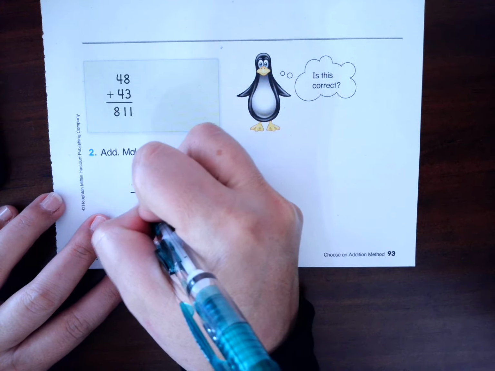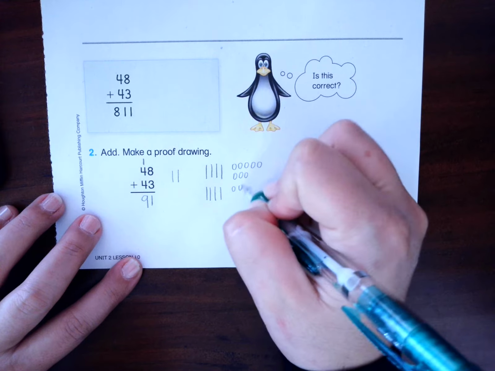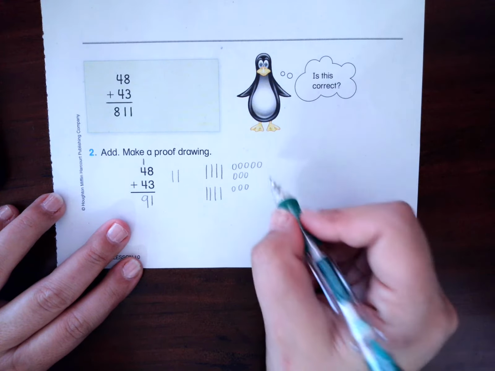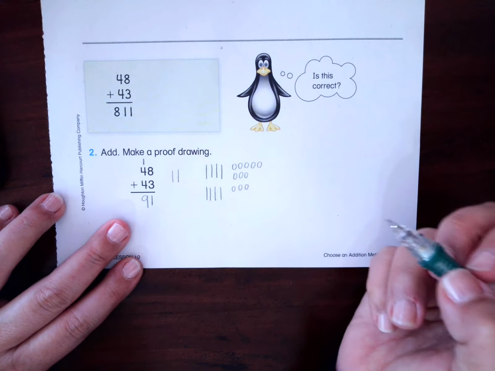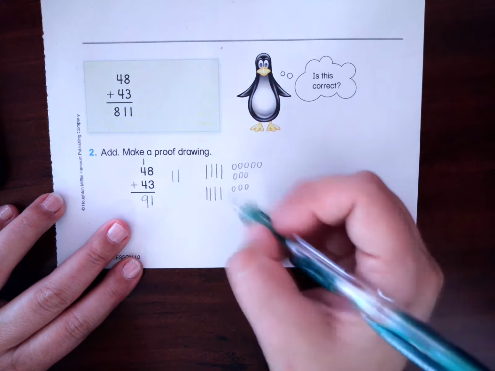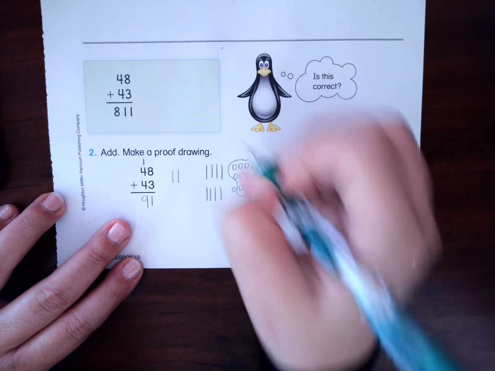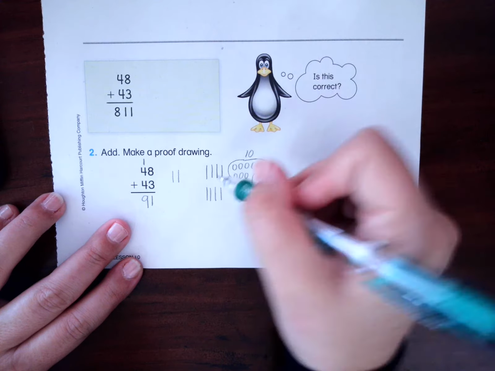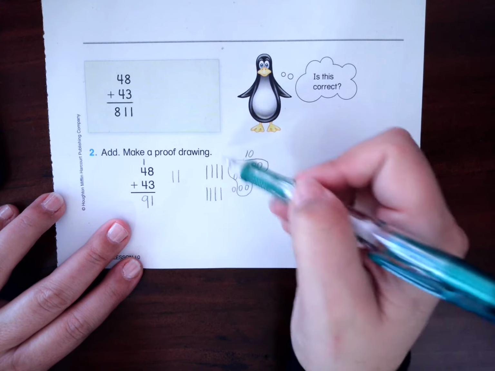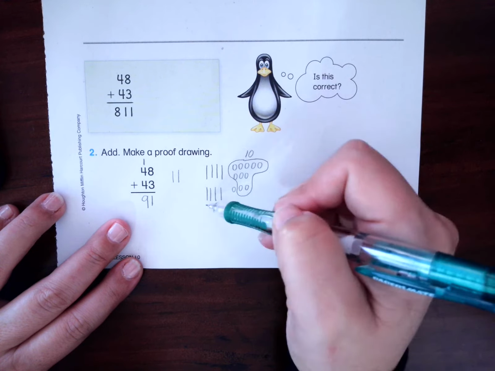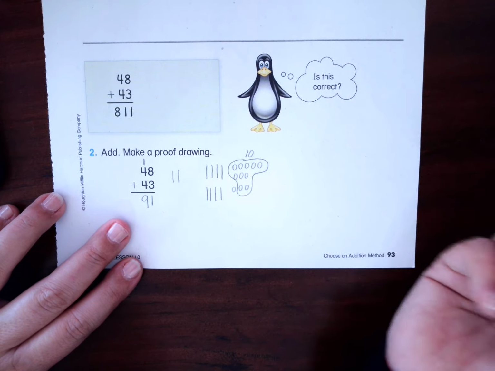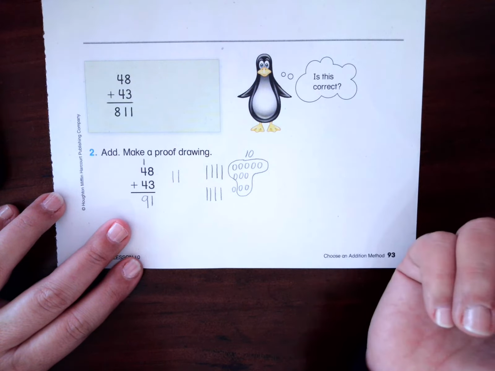All right, now we have to do a proof drawing. So I'm going to draw 48 and 43. I'm going to see if I can circle any of my tens if I have, or my ones if I have 10 or more. So here is 10. And then I'm going to see if I can put a box around any of my tens. I have 8 total, and plus the extra is 9. So I don't have any tens to make.